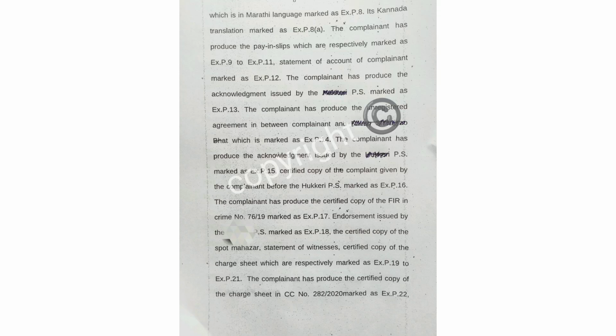Its Kannada translation is marked as Exhibit P8(a).